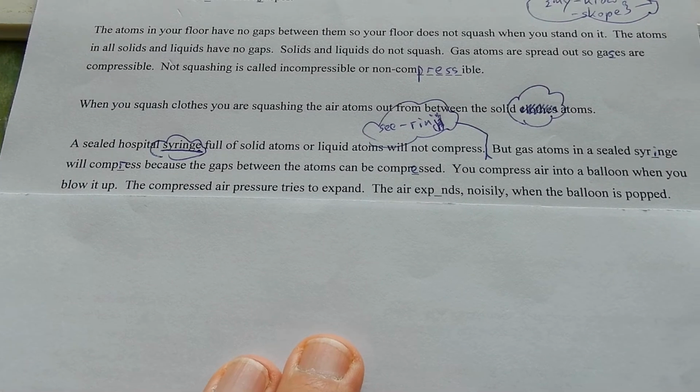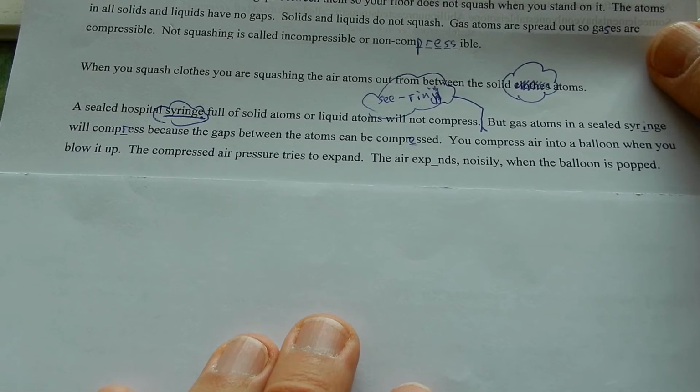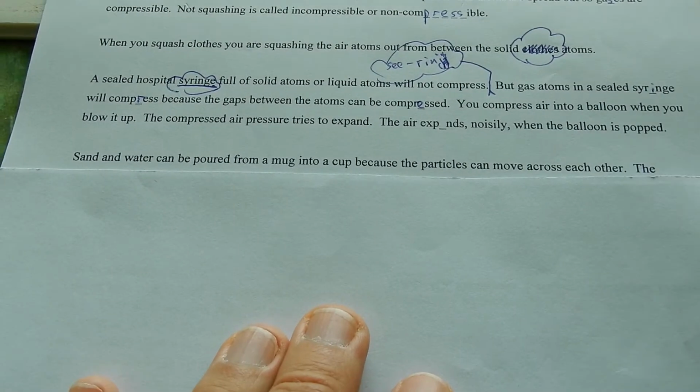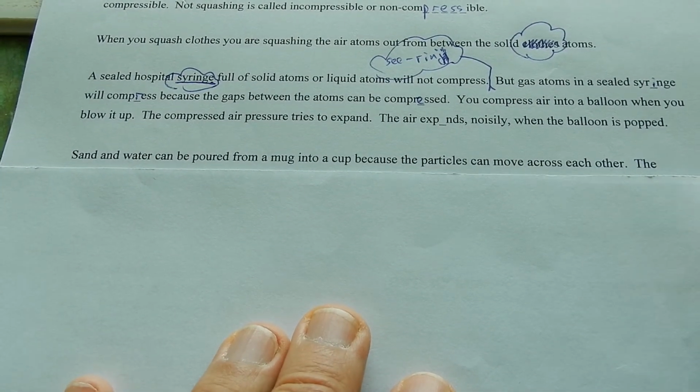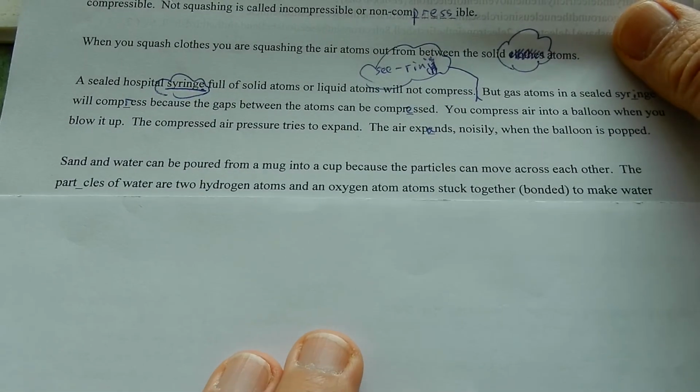You compress air into a balloon and you blow it up. The compressed air pressure tries to expand. The air expands noisily when the balloon is popped. Yes, at the speed of sound.